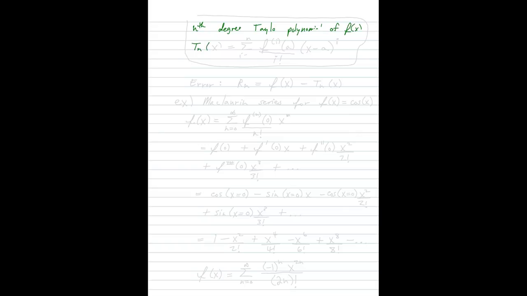T sub n of x equals the sum from i equals 0 to n of f^(i), the ith derivative of f at a, over i factorial, times x minus a to the i.